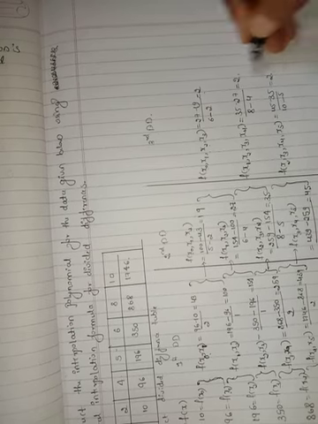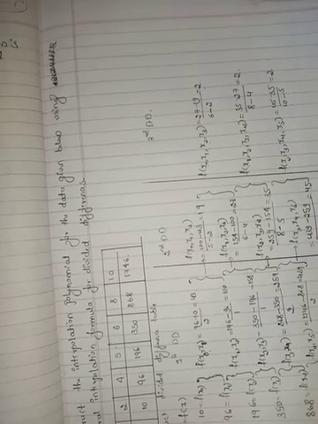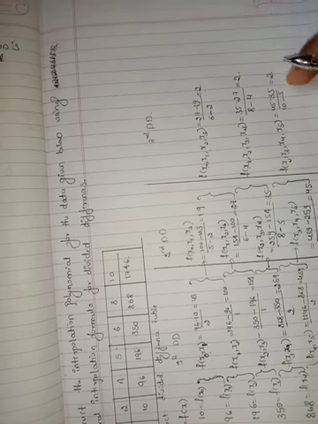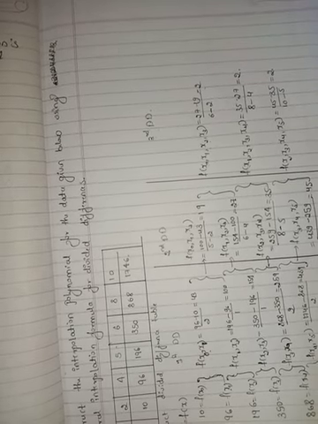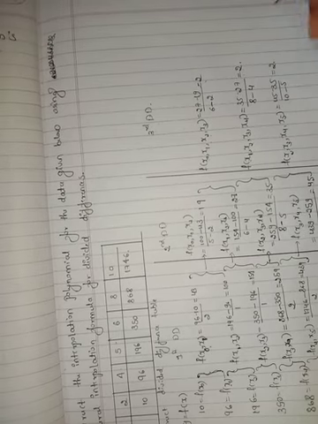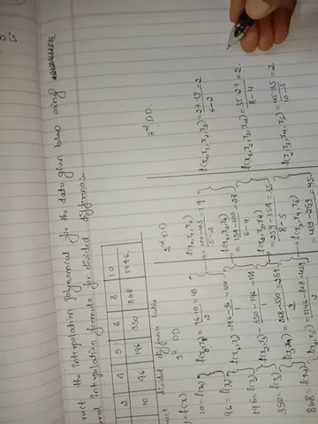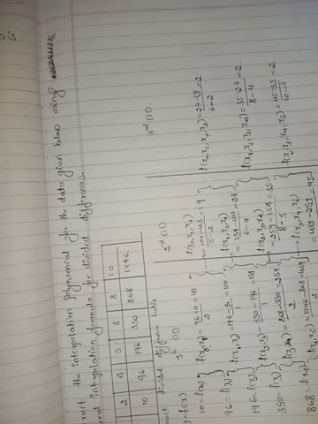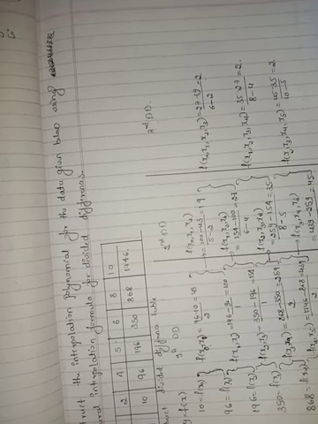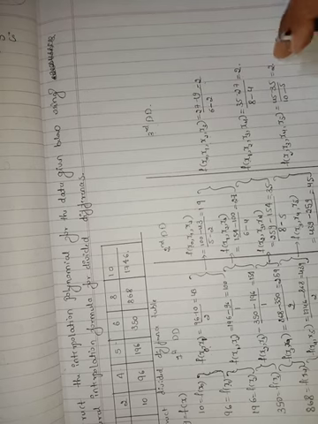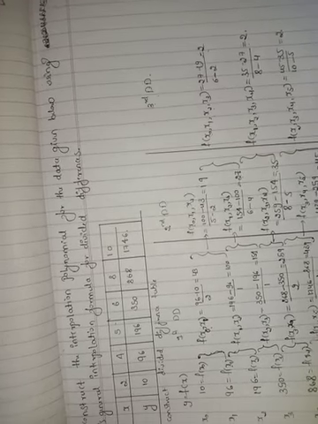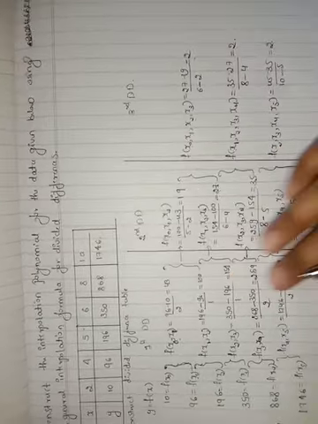If there is any variation in these entries, then you have to continue. Okay, so it completes the table.